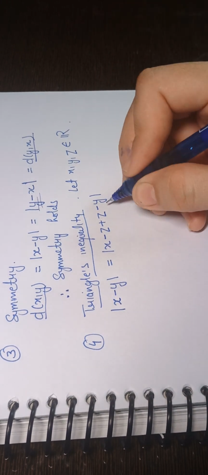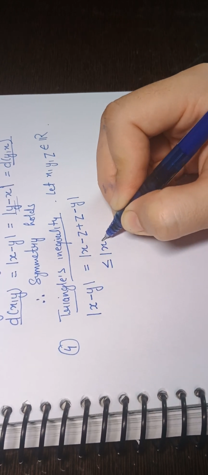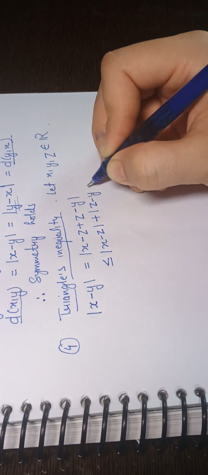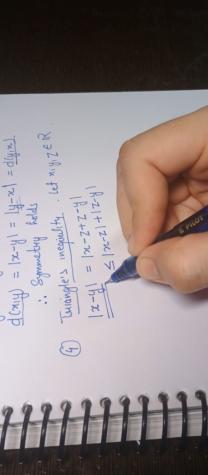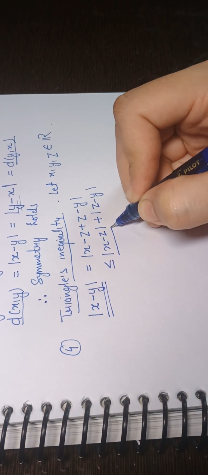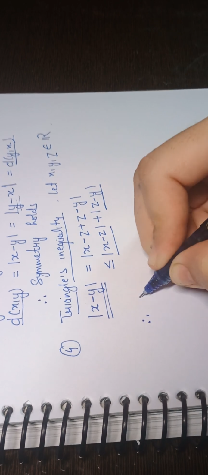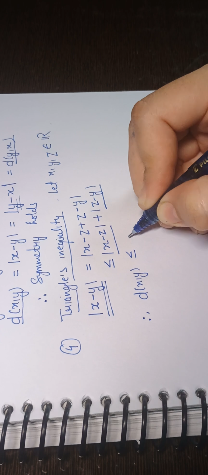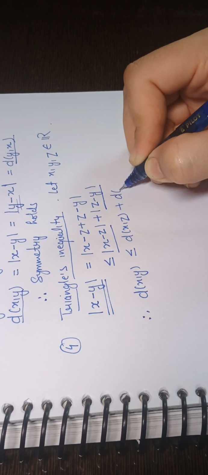And when the mod distributes over both of them, this will be less than or equal to the mod of x minus z plus the mod of z minus y. Isn't it d of xy? It is d of xz. It is d of zy. Therefore, d of xy is less than or equal to d of xz plus d of zy.